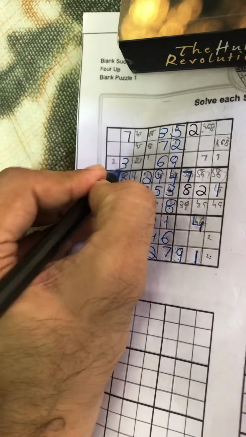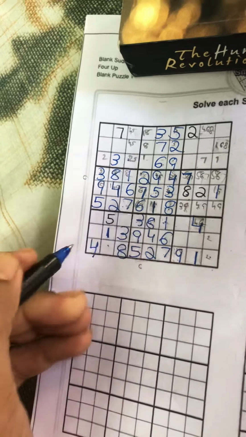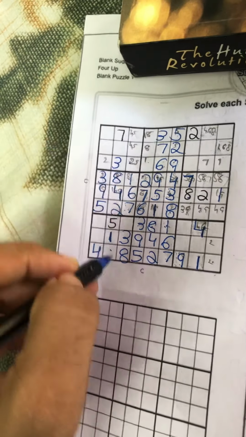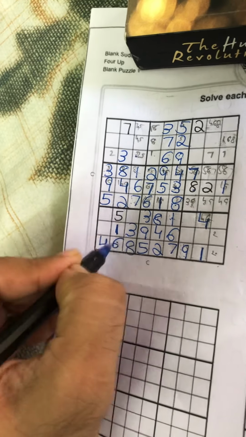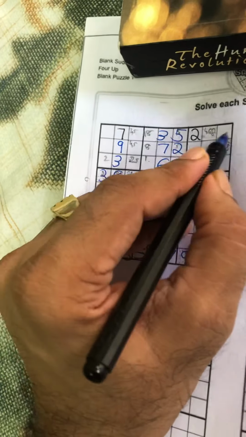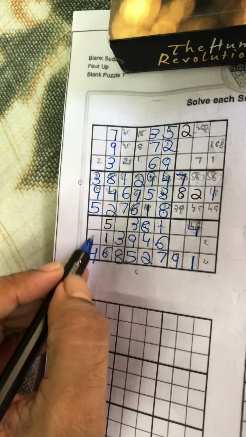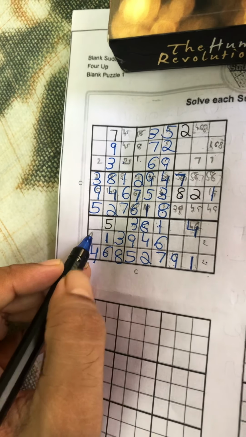3 6 9 is simple Sudoku. 6 and 9. 9 cannot come here because it looks at a knight in the knight's form. The 9 is either of these two places. Now this is 2 7 and 8.